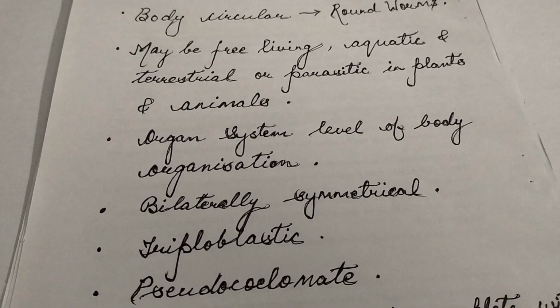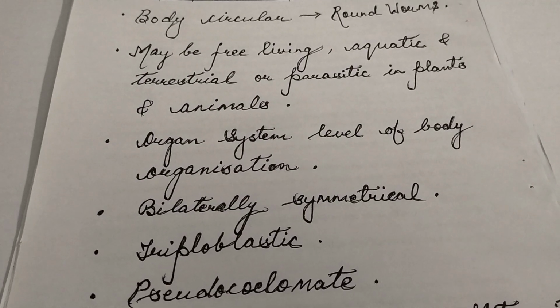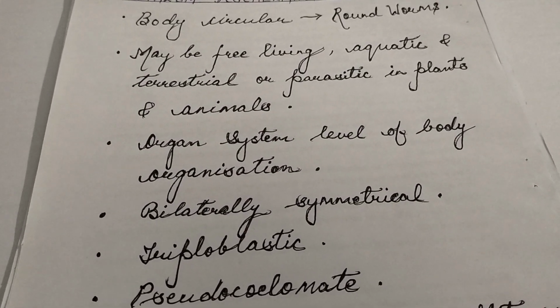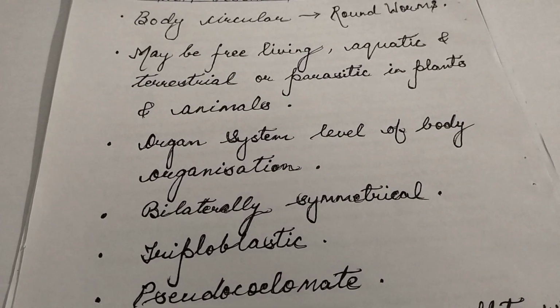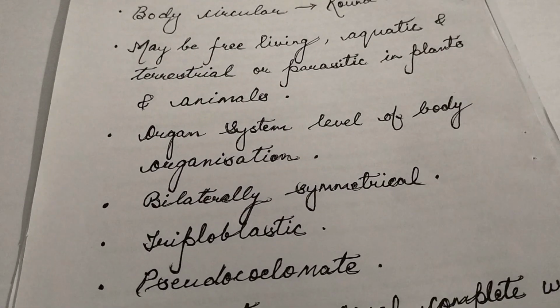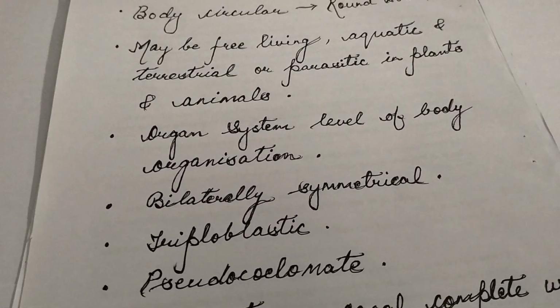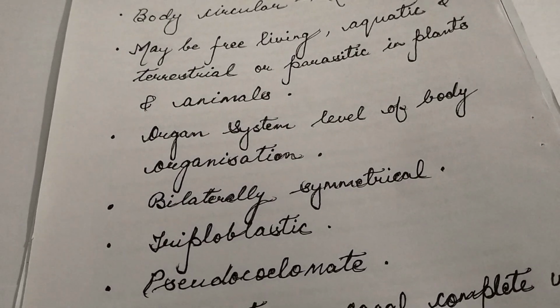They are triploblastic, means body layers are of three. There are three types of body layers: ectoderm, mesoderm, and endoderm. That is, they are triploblastic in nature. Next, they are pseudocoelomate, means they have a false coelom.